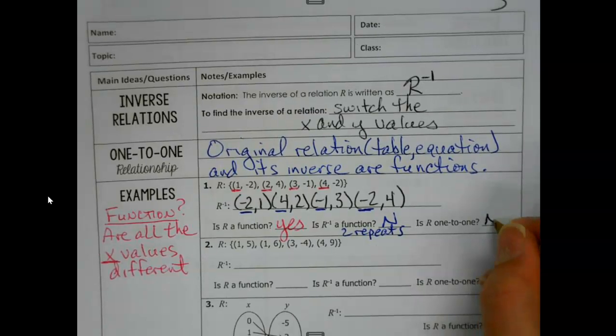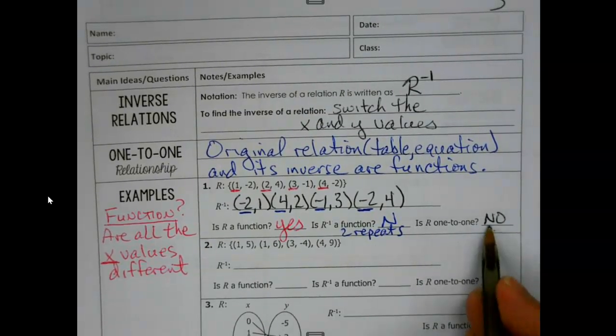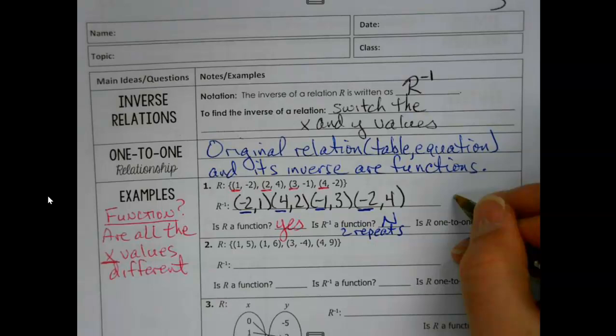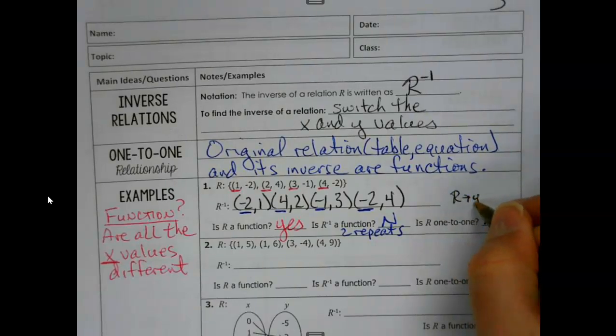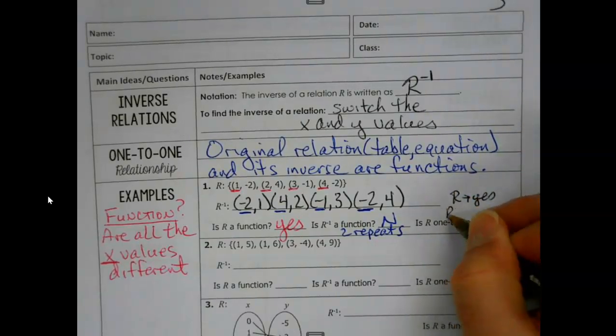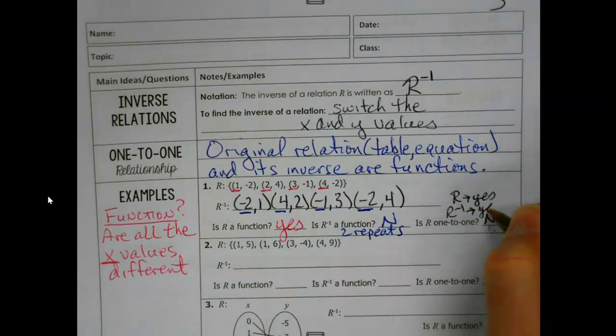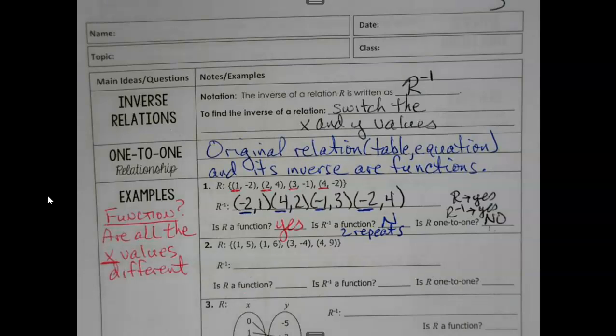Is R a one-to-one? No, the only way R is a one-to-one is if R is a yes and R to the negative first, or my inverse, is also a yes. They're both yes, or this last answer is no every time. So that's kind of the visual way we're going to do this.